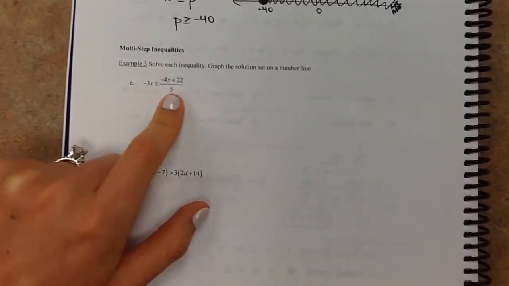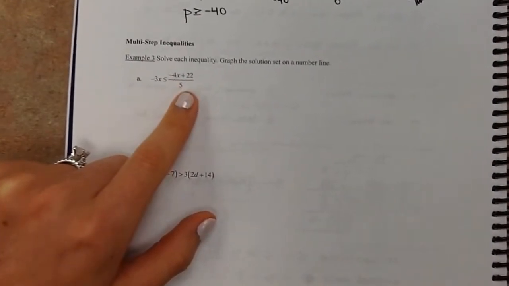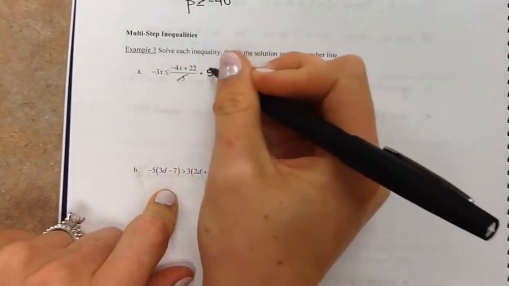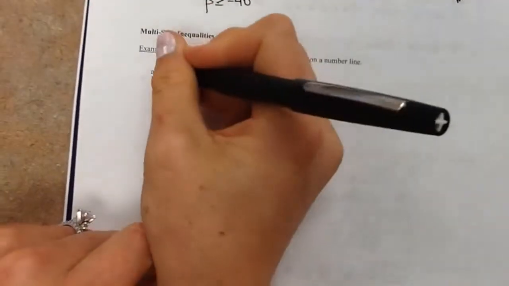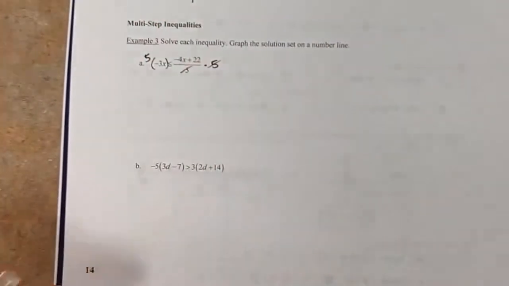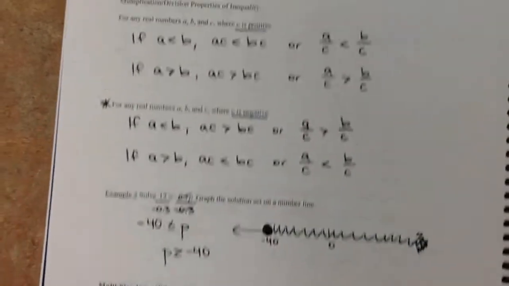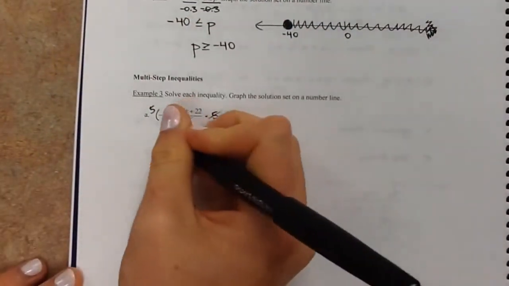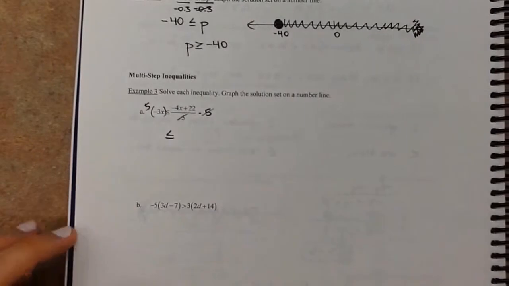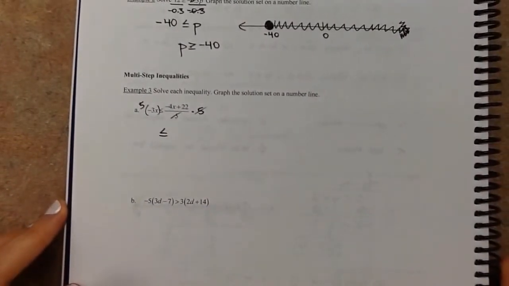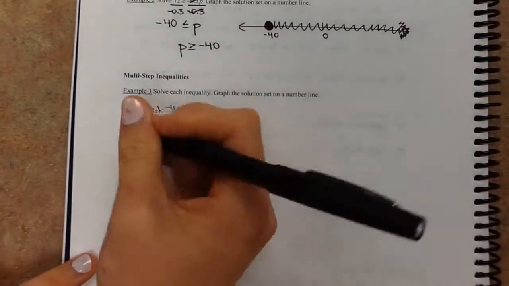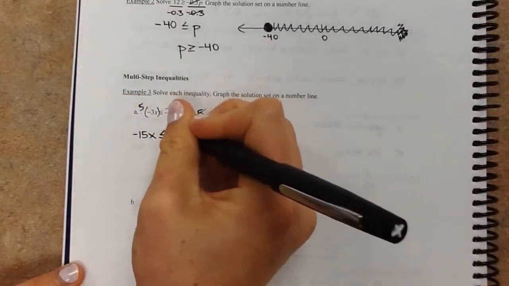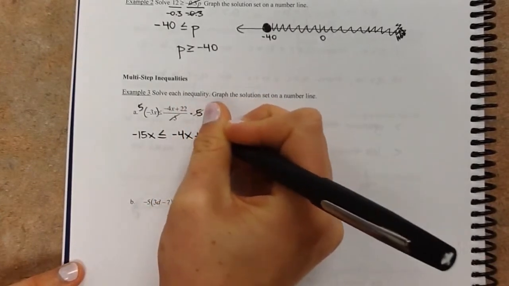So remember, you go for the opposite. We're being divided by 5, so you multiply by 5. You multiply this side by 5, and what happens is the division and the multiplication cancel each other out, but then you have to take the left-hand side and multiply it by 5. So let's recap. If we look up here, we are multiplying by a positive number, so our inequalities do not change. So it still stays less than or equal to. If you multiply or divide by a negative, then your inequality would flip. So I have 5 times negative 3x, and that gives me a negative 15x. And then my right-hand side is now much simpler. I just have the negative 4x plus 22.